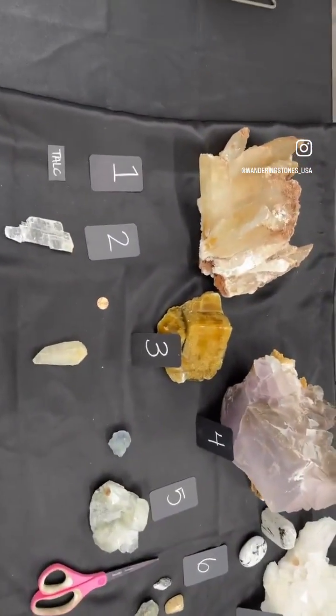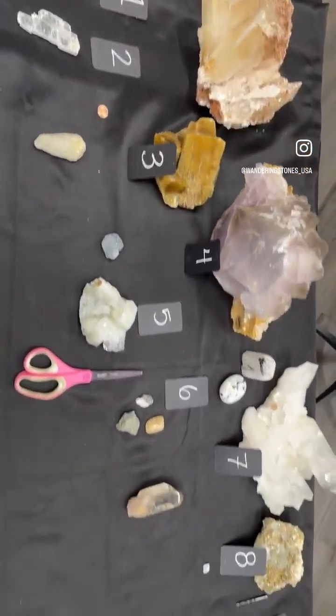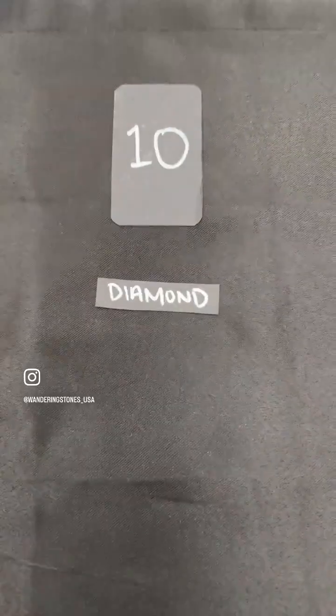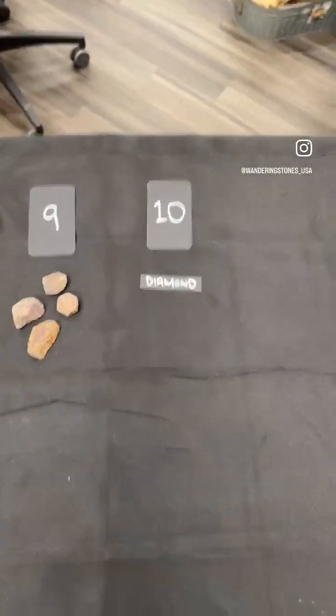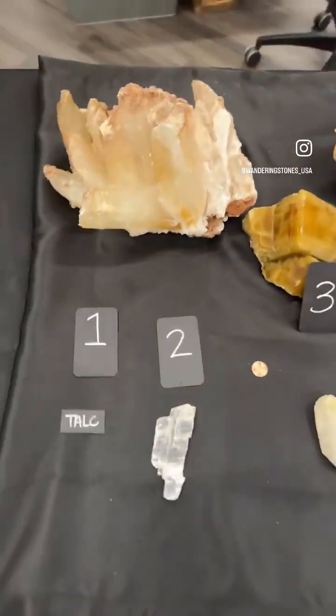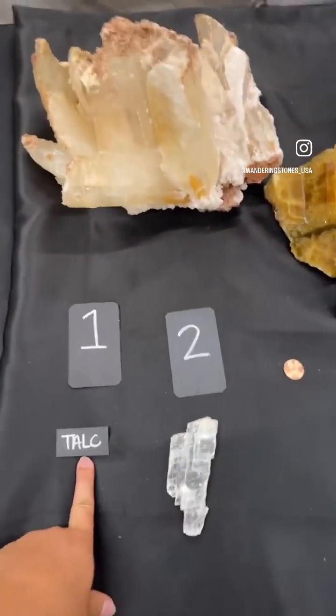All right, so we've got it kind of going up. I also couldn't find an example for number 10 either, so I just wrote diamond. But anyway, we'll start down here with talc being the softest.